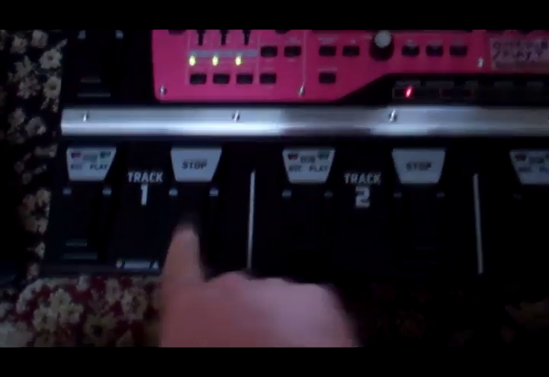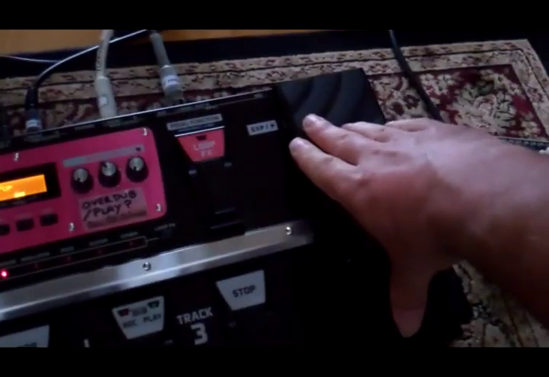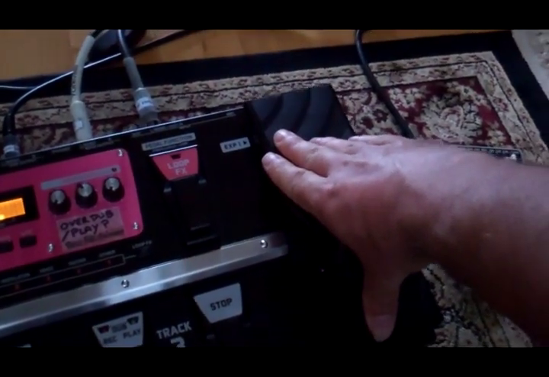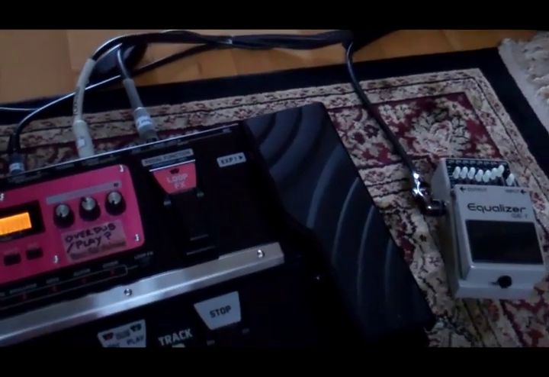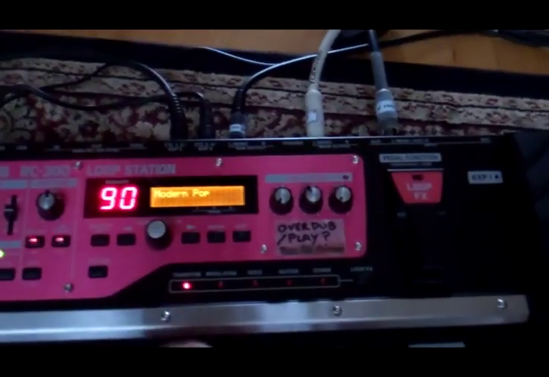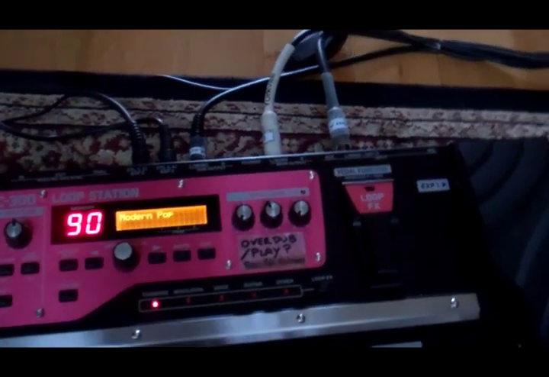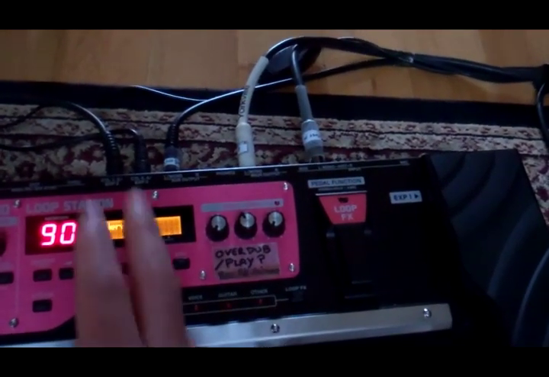We'll stop the loop, and of course it's going to work with all of our phrases. So that's how you assign external pedals or any of the pedals that are on board to do whatever you want it to do.